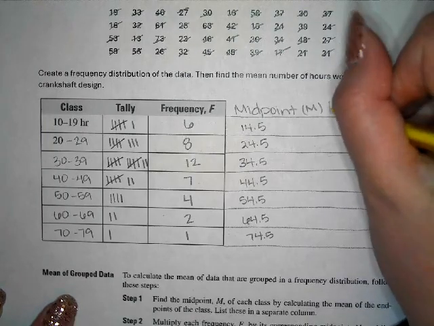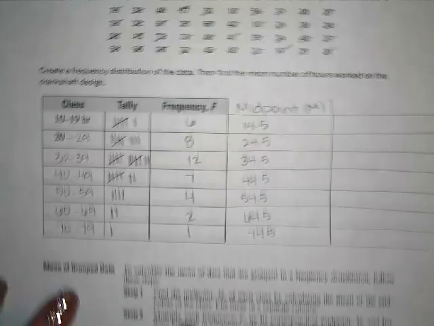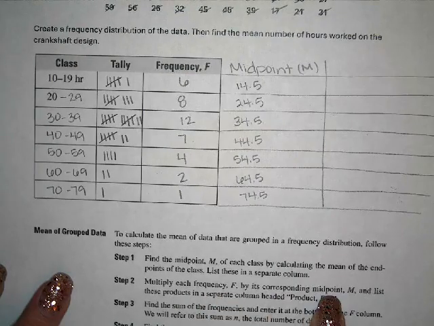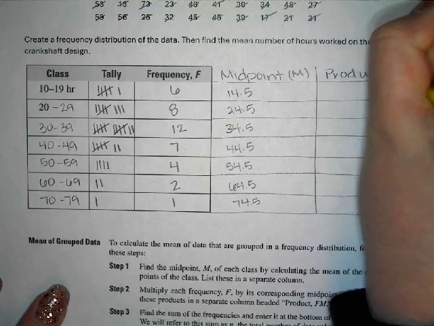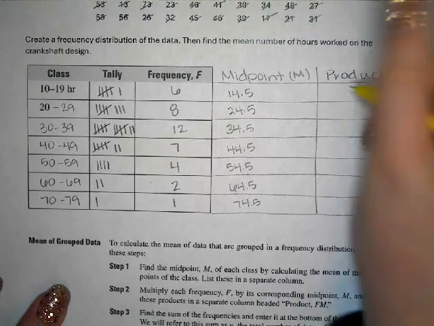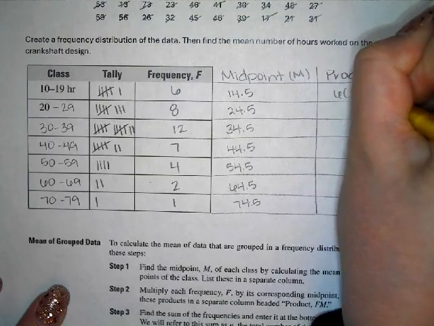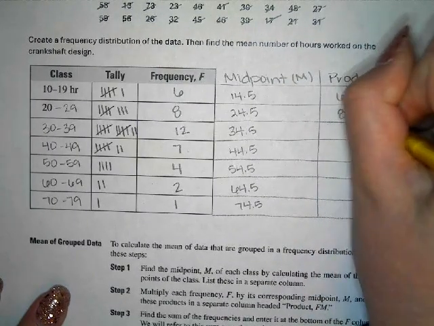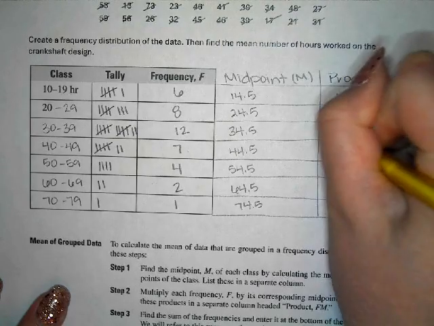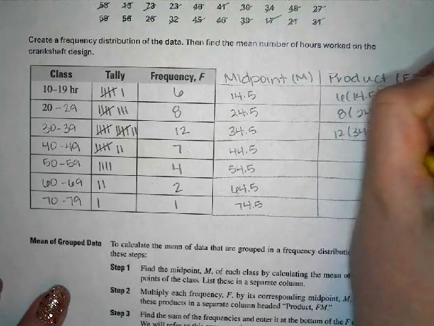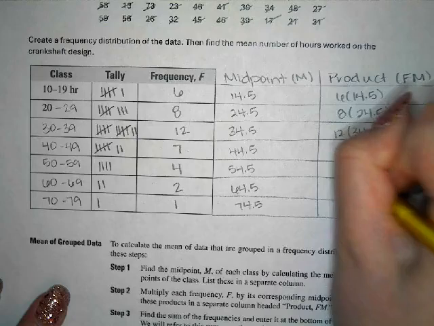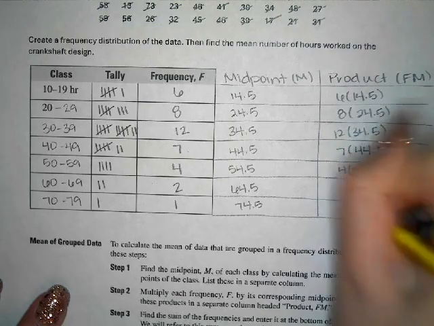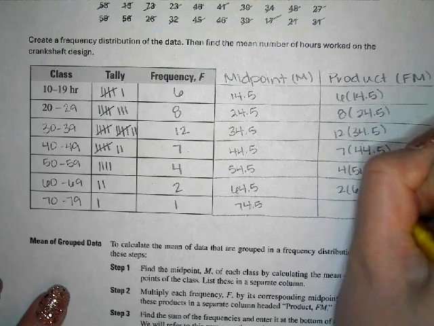Okay, next, multiply each frequency by its corresponding midpoint and list these products as the product F times M. So 6 times 14.5, 8 times 24.5, 12 times 34.5, 7 times 44.5, 4 times 54.5, 2 times 64.5, and then 1 times 74.5.